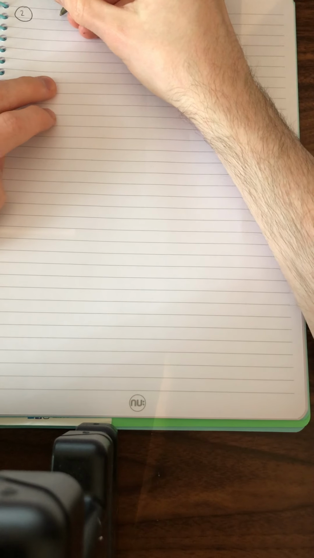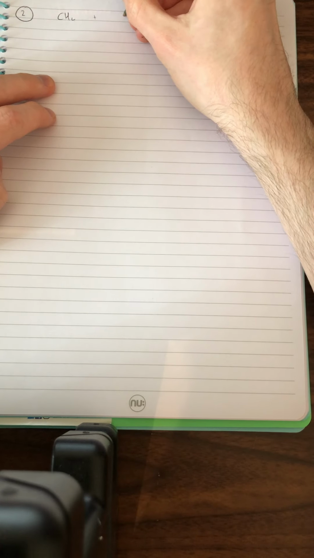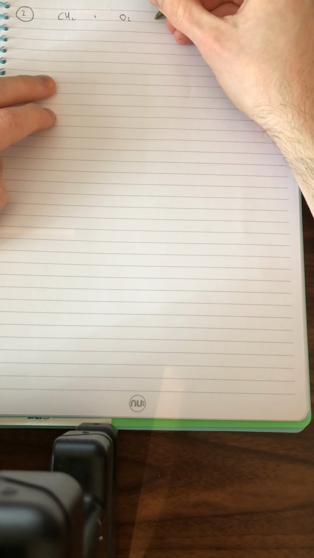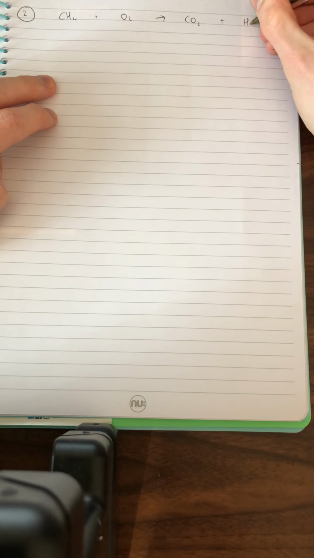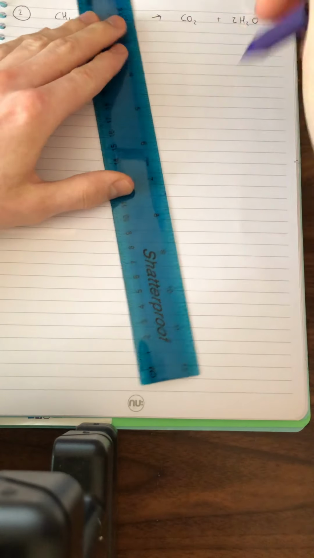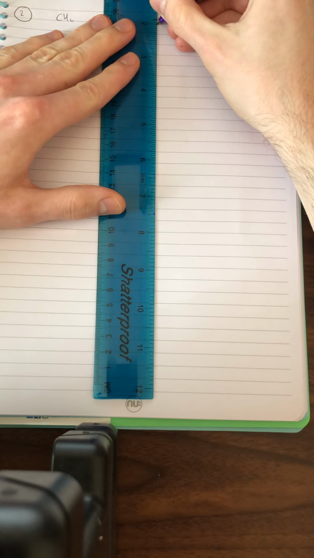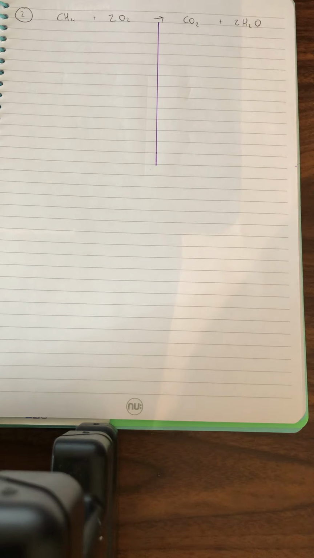We're going to do CH4 plus O2 goes to carbon dioxide plus water, and if we balance this, you need to put a 2 there, 1, 2, and then put a 2 there. Okay, so again, start every bond enthalpy question the same. Underneath the arrow, draw a line.